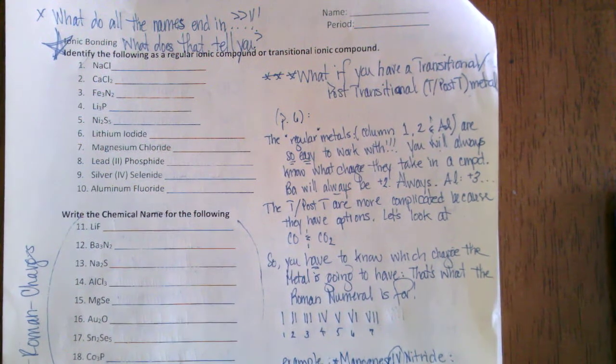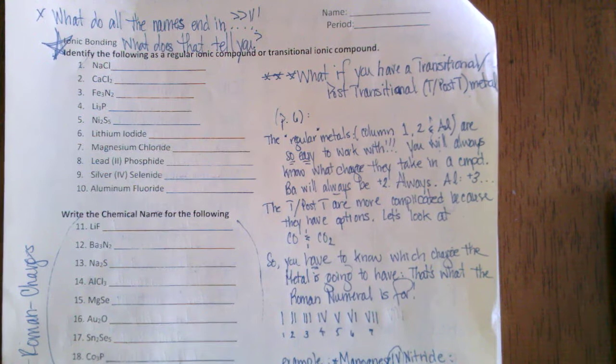The problem with the transitional or post-transitional metals is they are not quite so decided on how things work out the best for them. Things are kind of muddy when you get into the transitional or post-transitional metals, and they will do different things depending on how many there are and who they're with. They will choose to maybe sometimes give up 2 electrons. It's a metal, so it will always lose electrons.